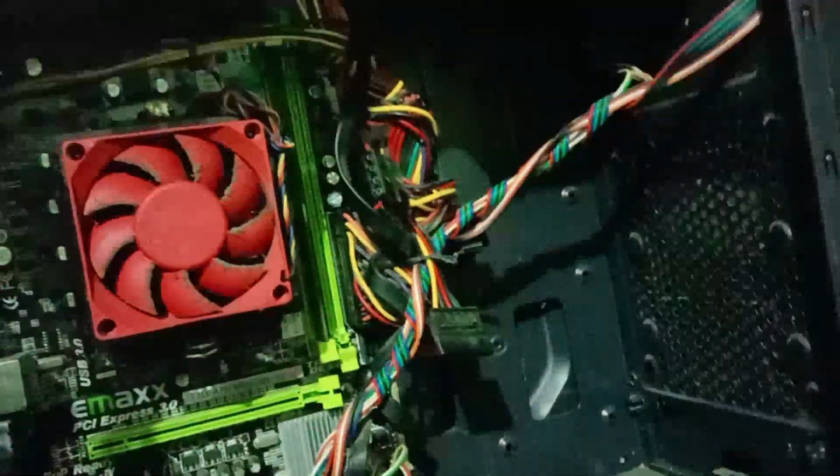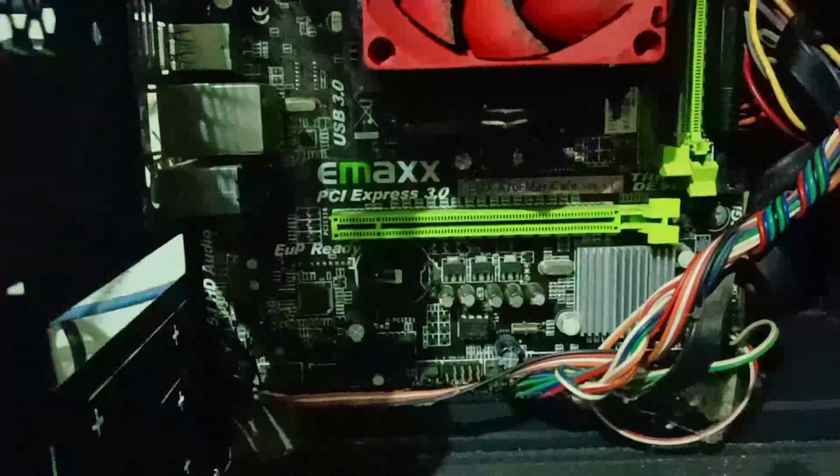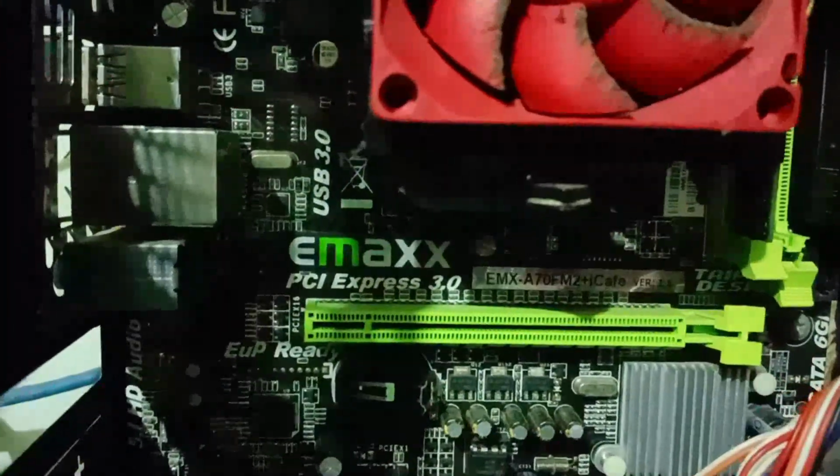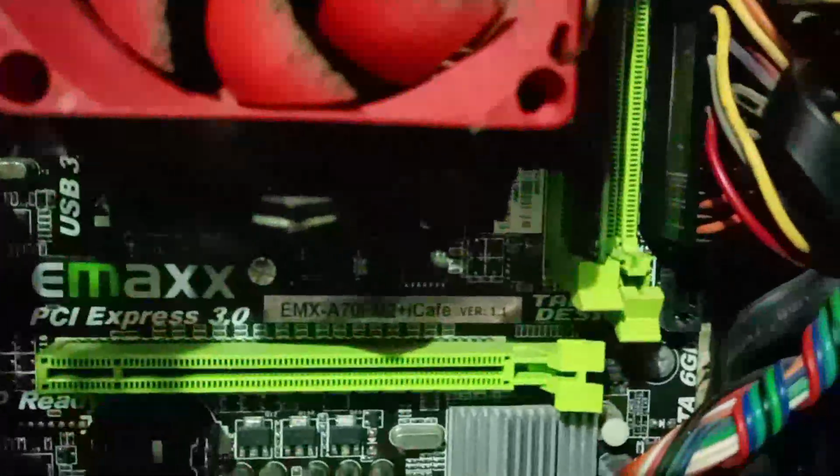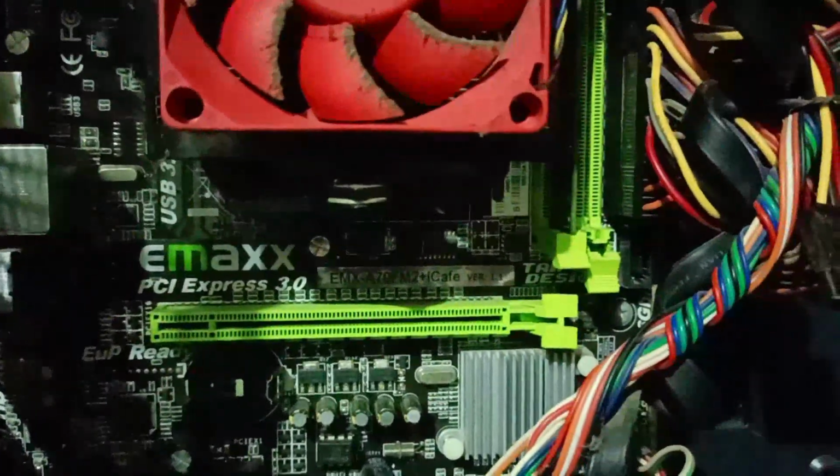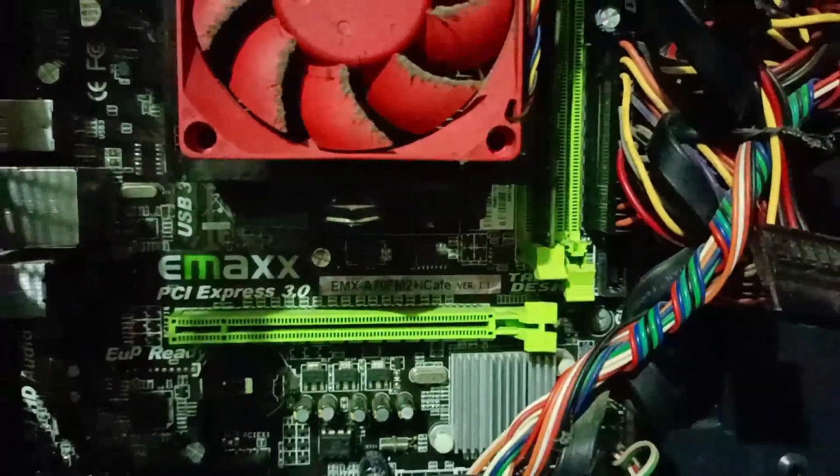So today we are going to troubleshoot an EMXX motherboard, EMXX A70 FM2 version 1.1.